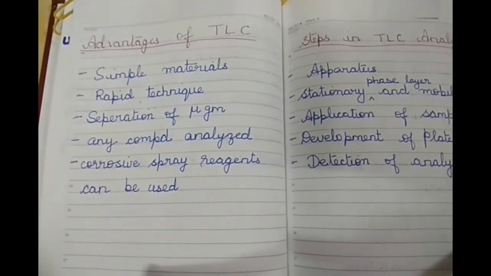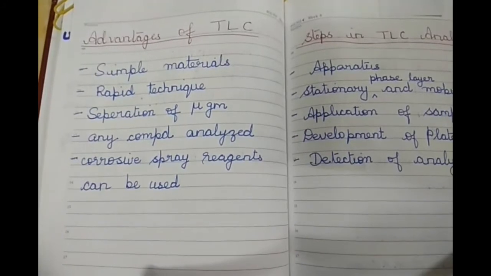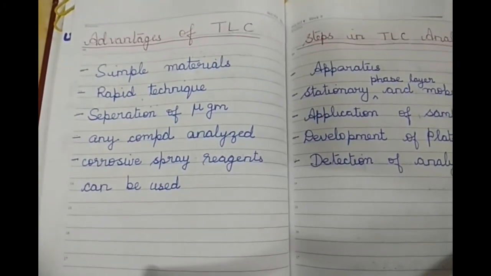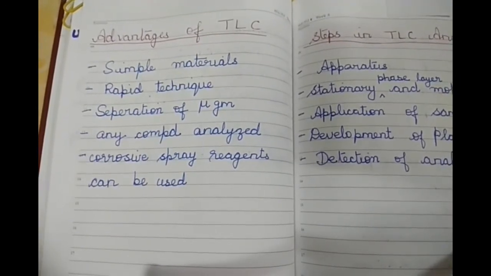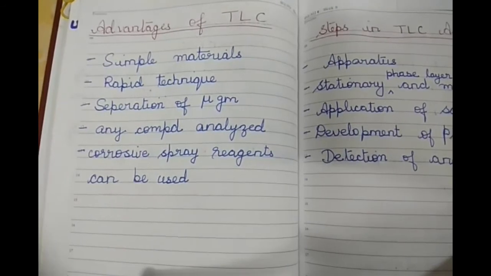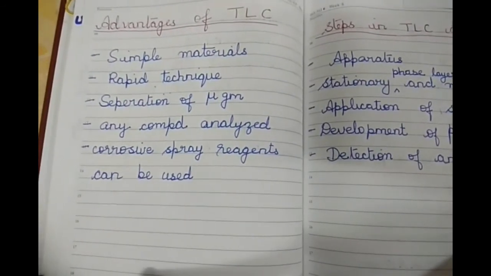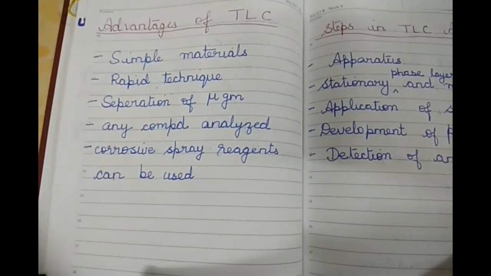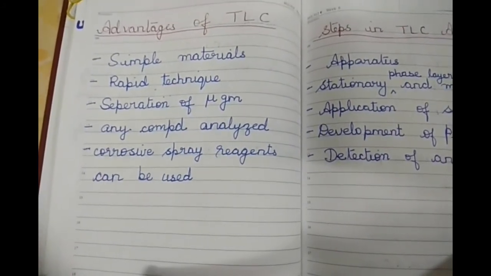It is a rapid technique and not time consuming like column chromatography. It also involves separation of micrograms of the substance, which can be easily achieved. Any type of compound can be analyzed. Corrosive spray reagents can be used without damaging the plate and need less solvent.